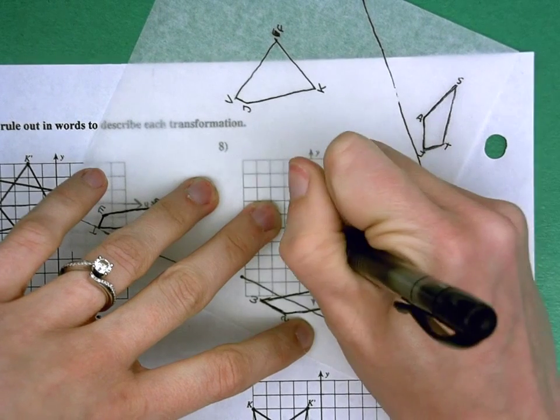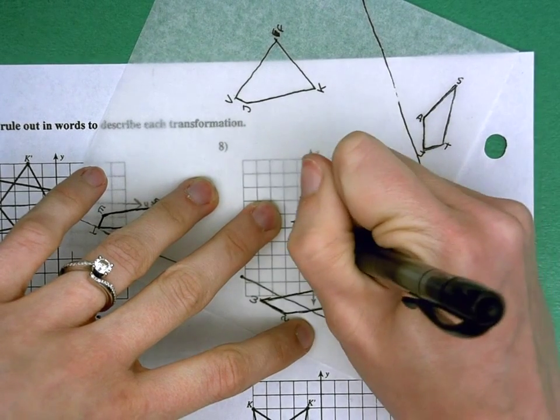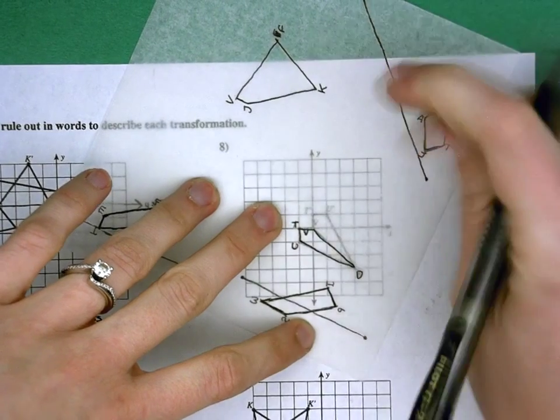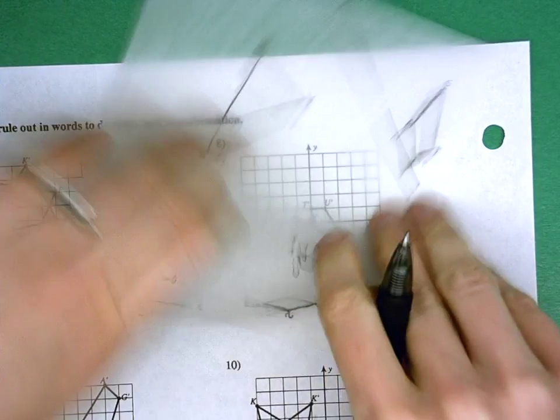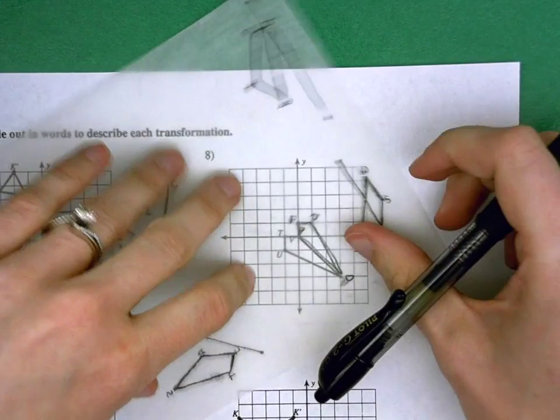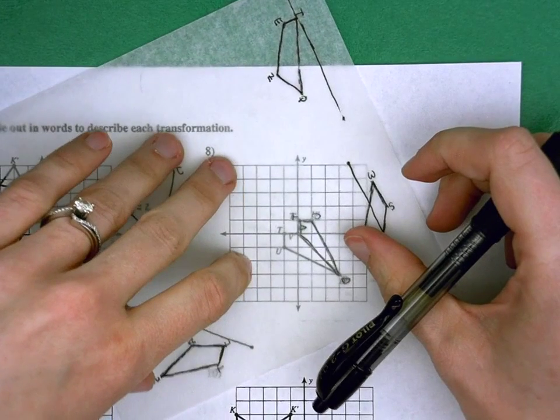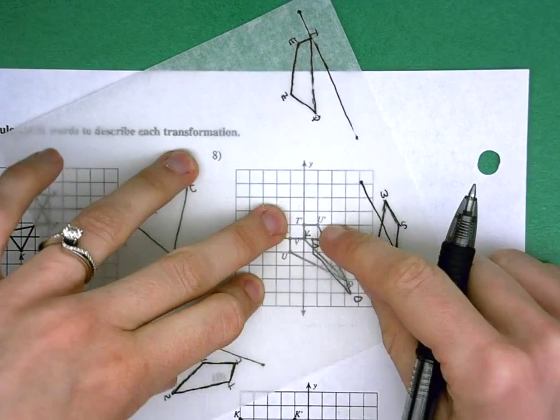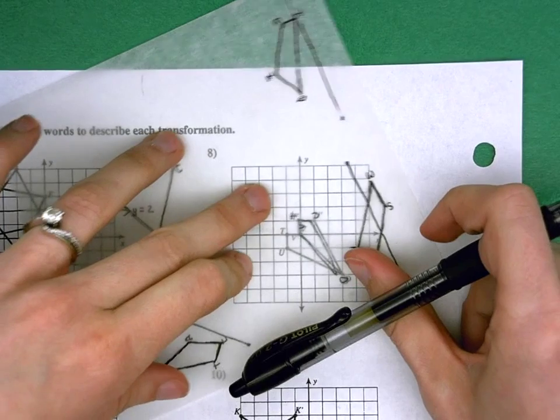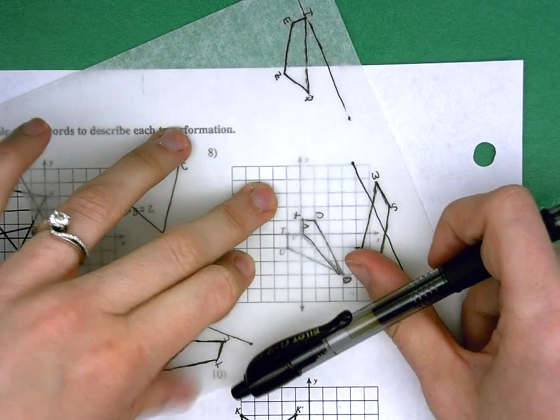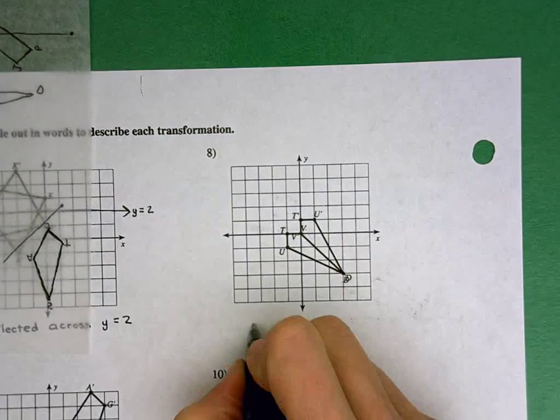And again, I'd put in my letters just to make sure. And when I flip it, I can get my t and my u to line up on top of the t prime and u prime here. Right there. Okay, so I know since I flipped it that it's being reflected.